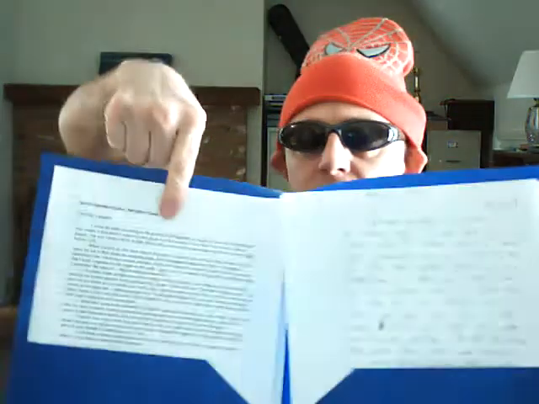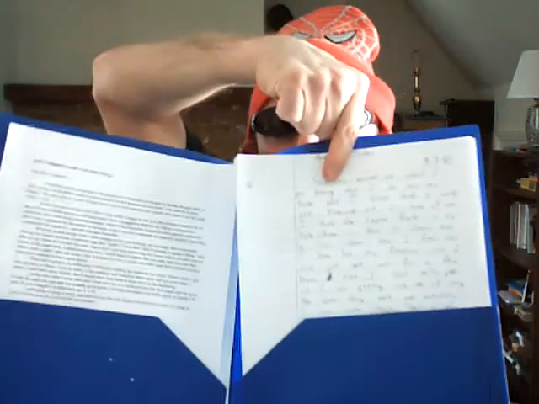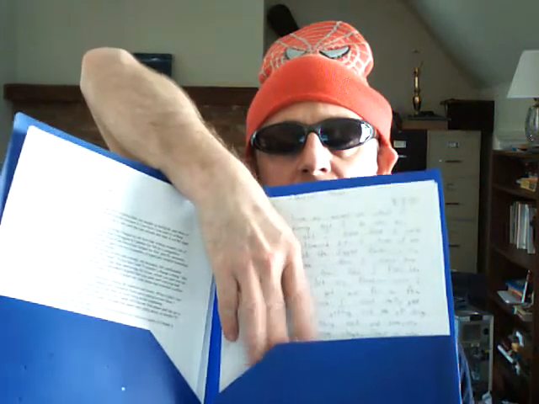So here goes. This, of course, is a folder. You open it left to right. Notice there is a left side and a right side. Both sides have pockets. When you are finished operating your folder, you close it again, left to right.